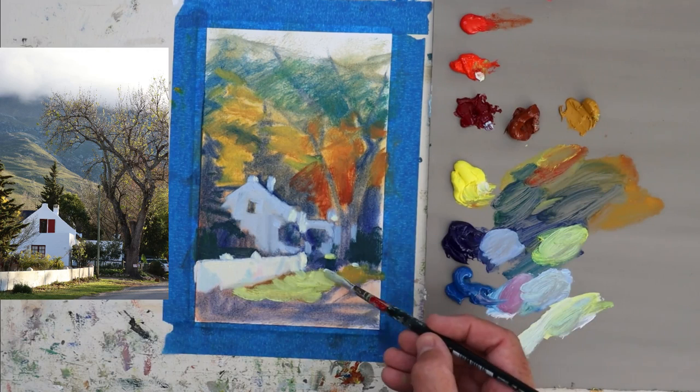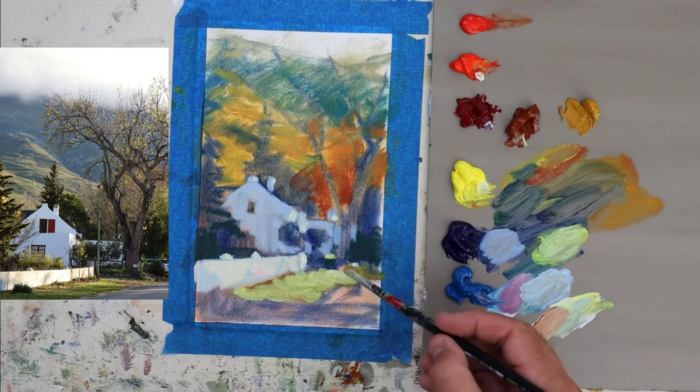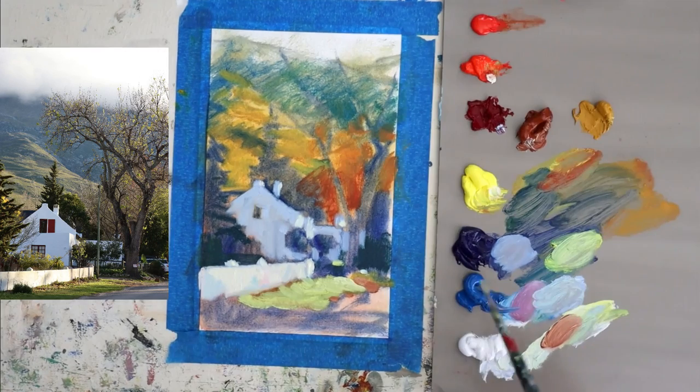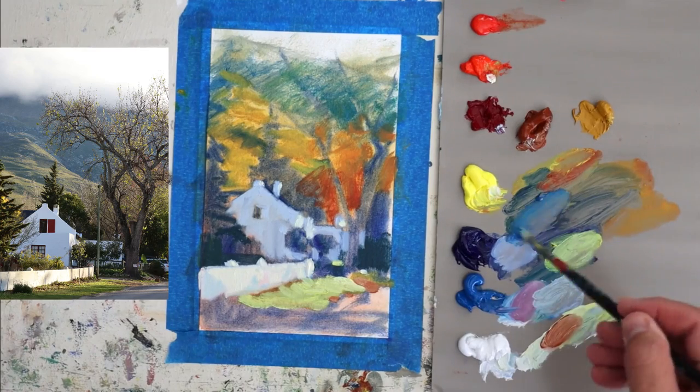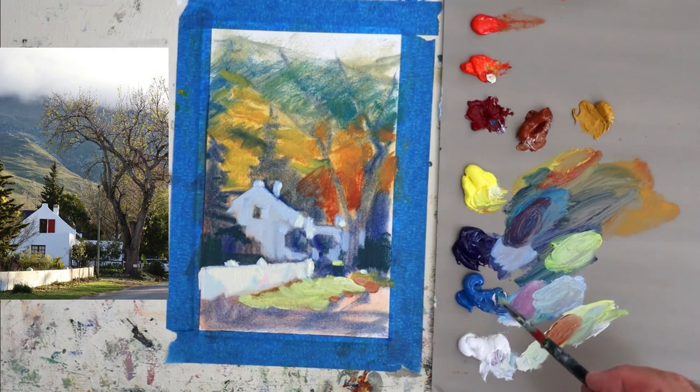So burnt sienna in sunlight, I'll add a little touch of yellow to it, not just white paint. Always warm up your white paint if you can, if it's going to be in the sunlight. Add something warm to it, because titanium white is a very cool color.